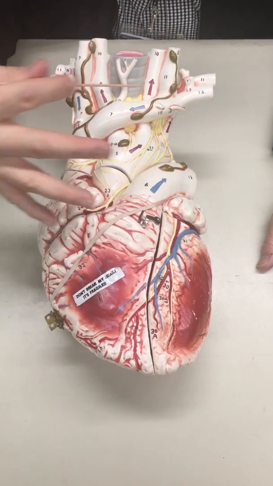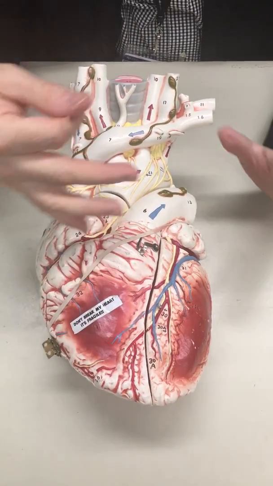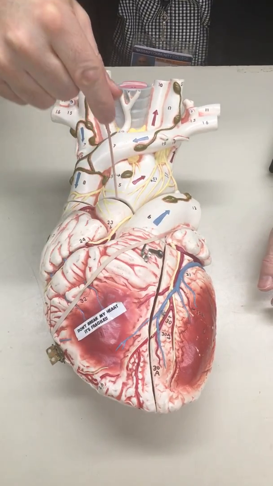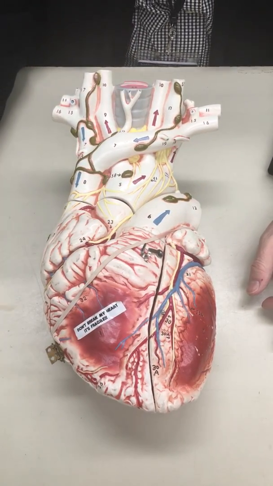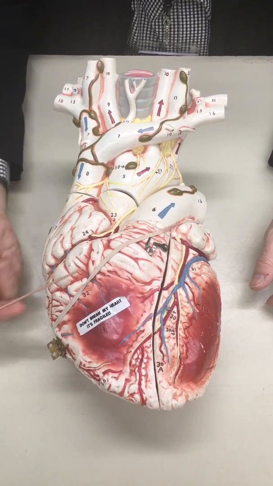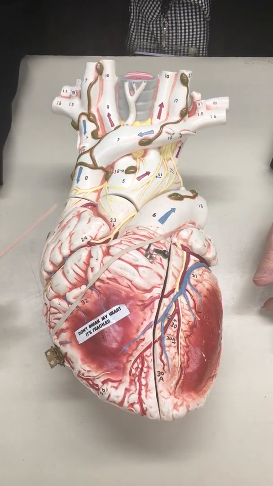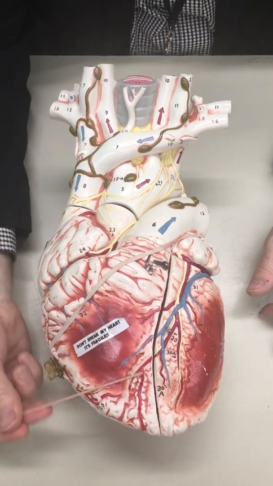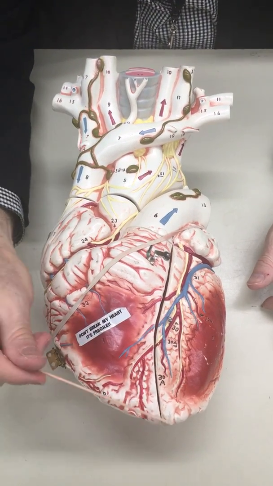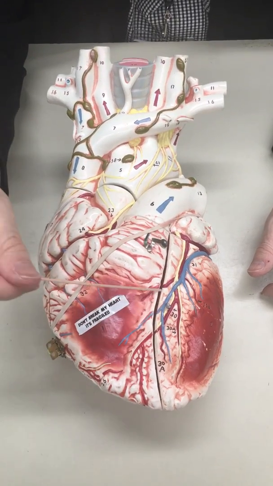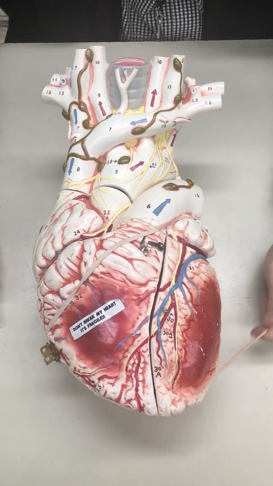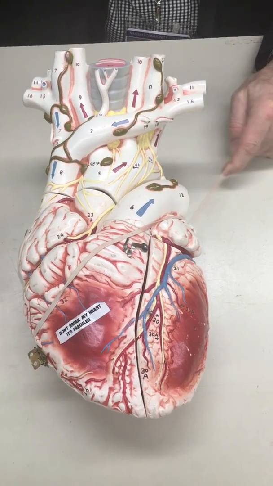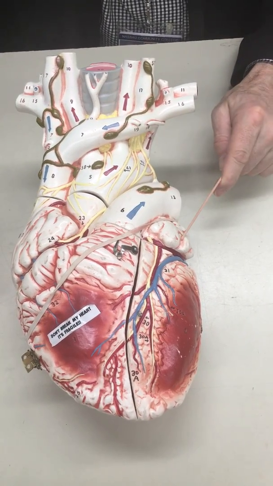So we're going to do quick chambers and vessels of the heart. If we were to draw a cross here, we would have 4 chambers. It would be the area of the right atrium, and this is the auricle sticking off of it, the right ventricle, and there would be a muscular wall, the interventricular septum, the left ventricle, and the left atrium is in this region with the auricle sticking off.